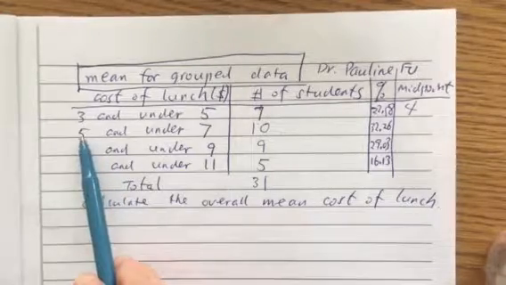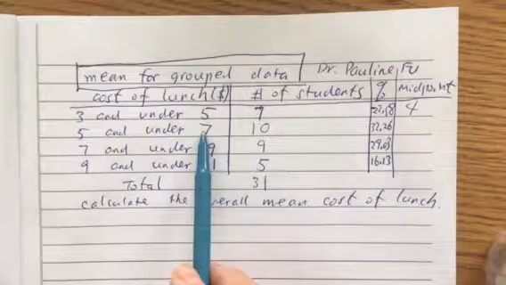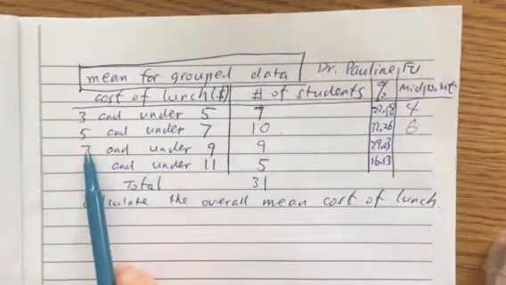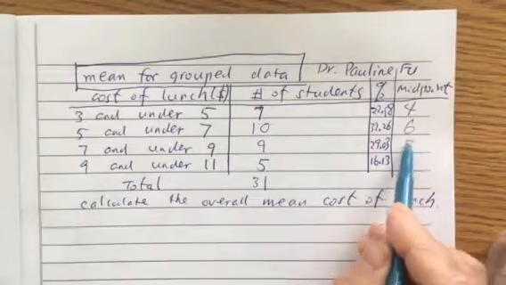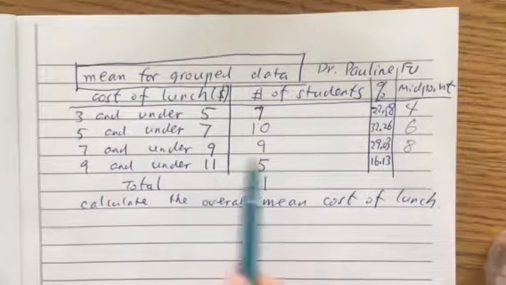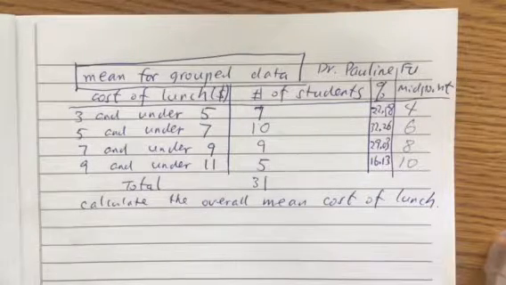Next, you take the average of 5 with 7. 5 plus 7 divided by 2 is 6. 7 plus 9 divided by 2 is 8. 9 plus 11 divided by 2 is 10.